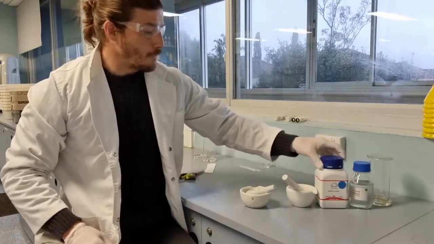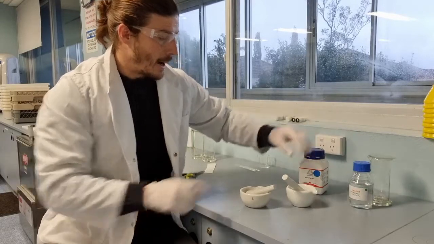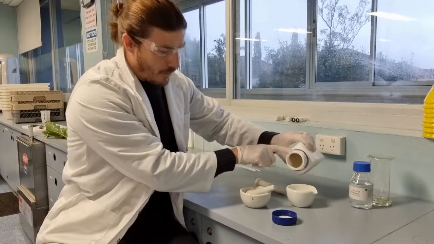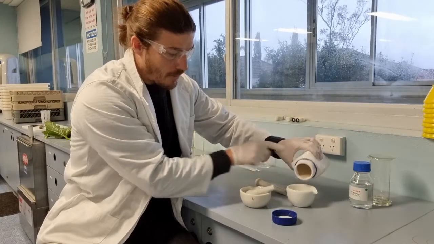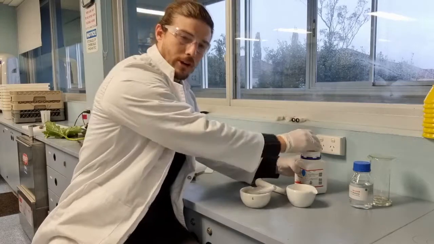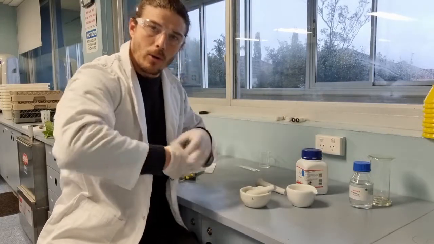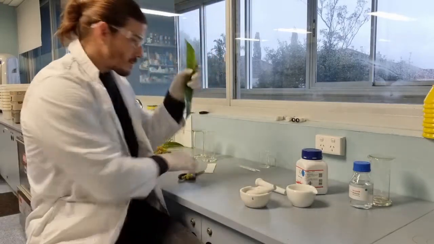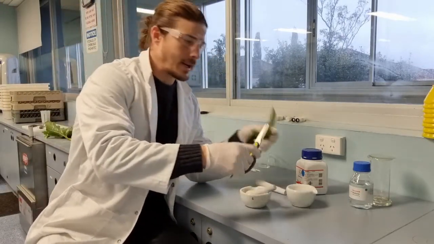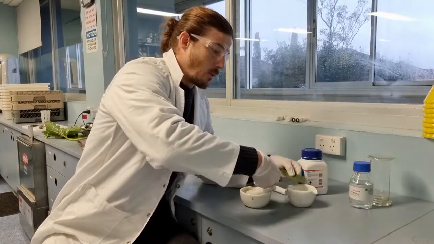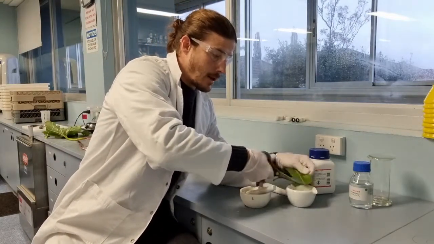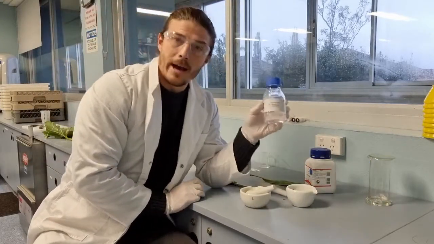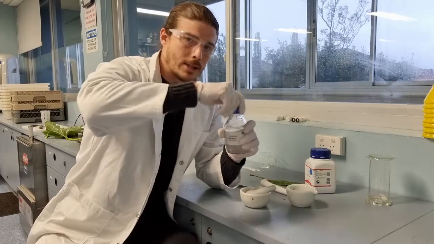So here we have a mortar and pestle. Like I said, I'm just going to chuck in a small amount of sand, and the only purpose of the sand is to help me grind up the leaf. I really need to break open the cells in order to break open the chloroplasts and extract that chlorophyll. So the first thing I'll do is cut up the leaf. Once we've done that, I'm going to add some of our solvent, the acetone.